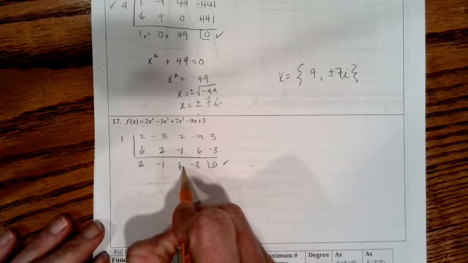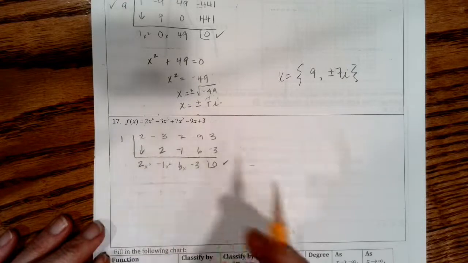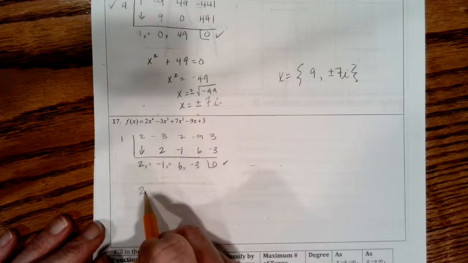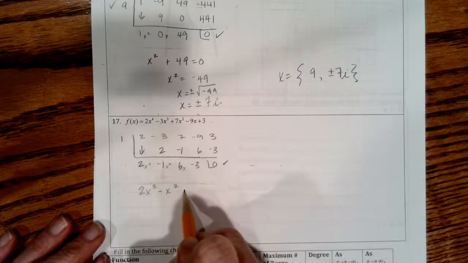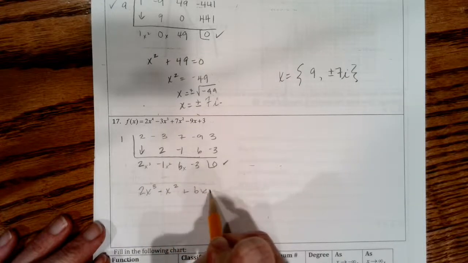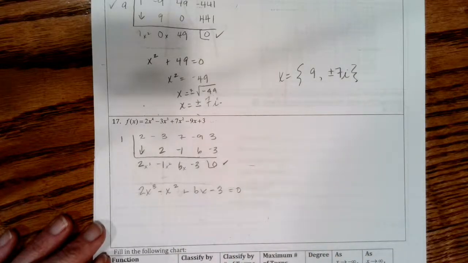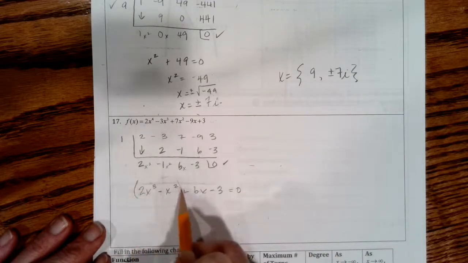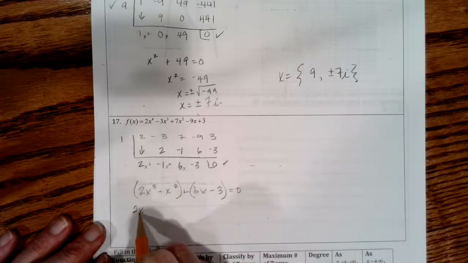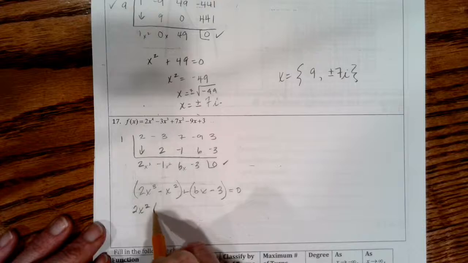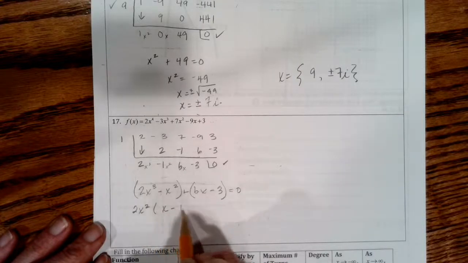Here's my constant, linear, quadratic, cubic. So I have 2x cubed minus x squared plus 6x minus 3. When I go to factor by grouping, I can take out an x squared, and that leaves me with 2x minus 1.